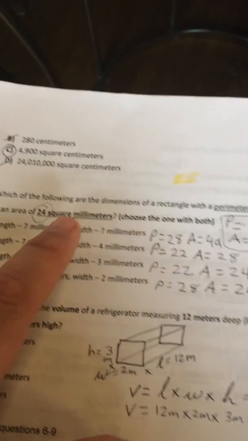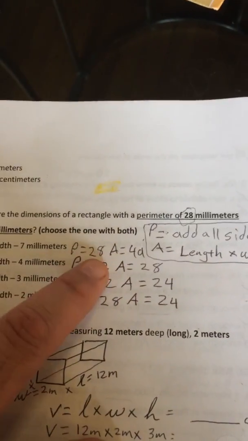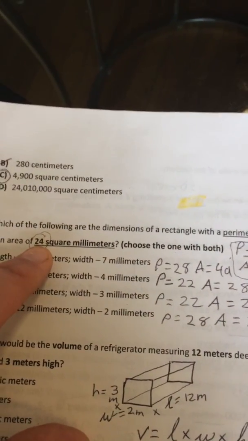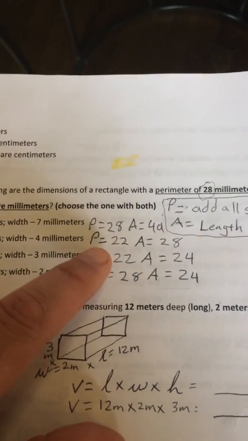Wait a minute. Does that match up with what we're doing? We have 28 perimeter. Yes, it's 28 perimeter. And area needs to be 24 millimeters. Is it? No. Cross it out. Then we do the next one.